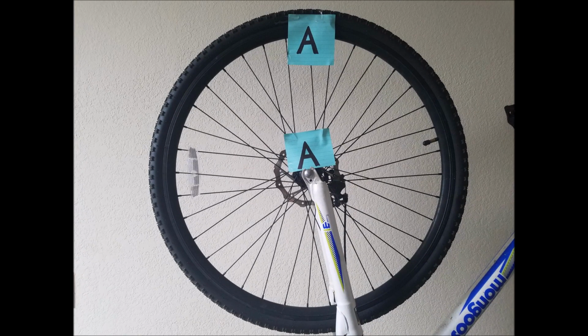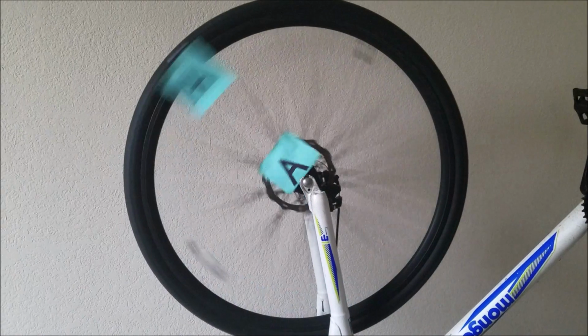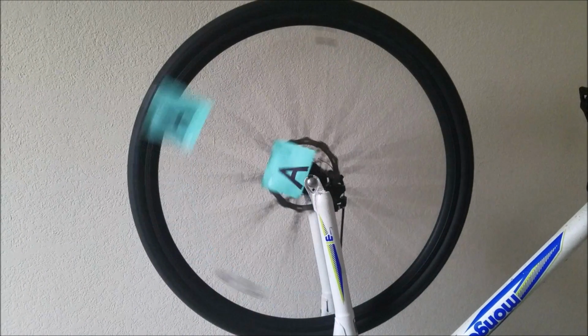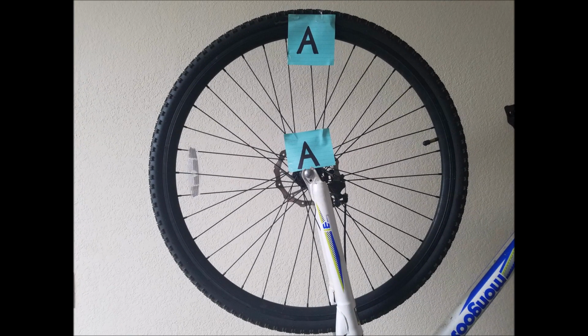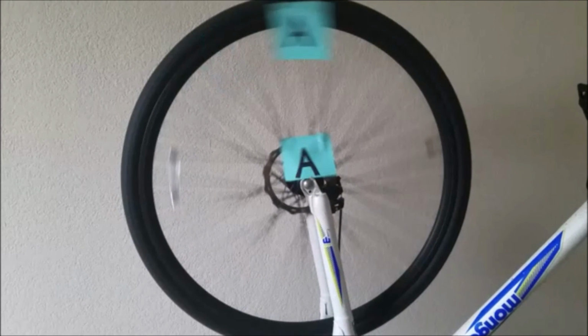So we have two letter A's that are the exact same size, with one of the A's located at a point near the axis of rotation. We'll call this A1. And the other is located at a point near the rim, which is much further away from the axis of rotation. We'll call this A2. What you should notice is that as the wheel spins, the A that is nearest the axis of rotation is still easily recognizable as the letter A, but the one near the rim is too blurry to read. In this video, we're going to talk about why objects placed on the edge of a rotating body seem to move so much faster than those placed closer to the axis of rotation, even though they're rigidly attached.